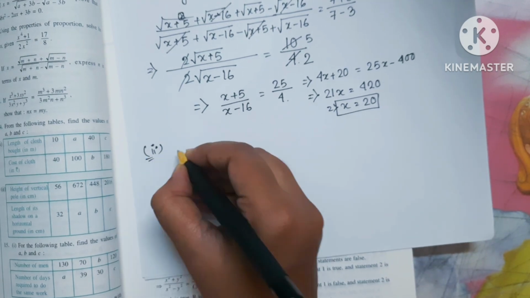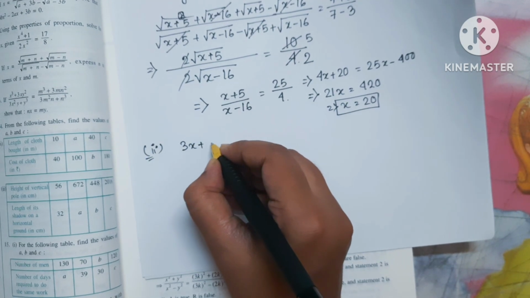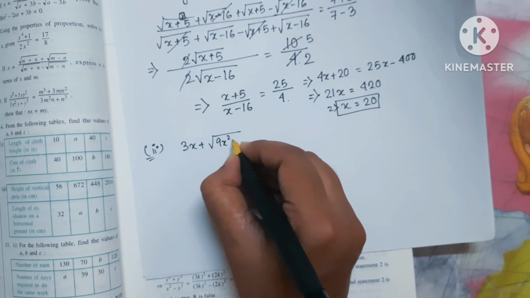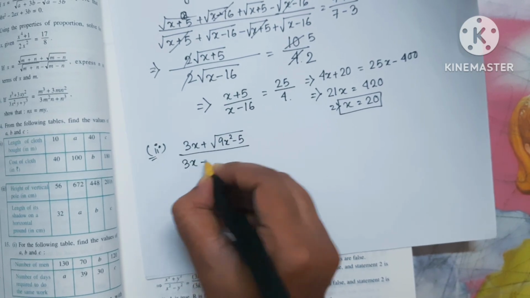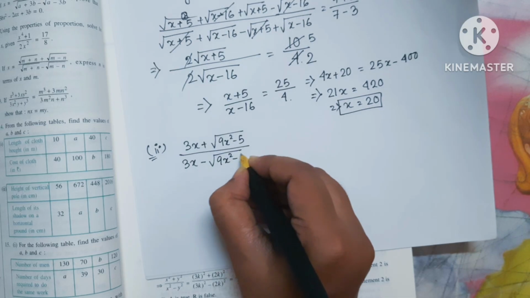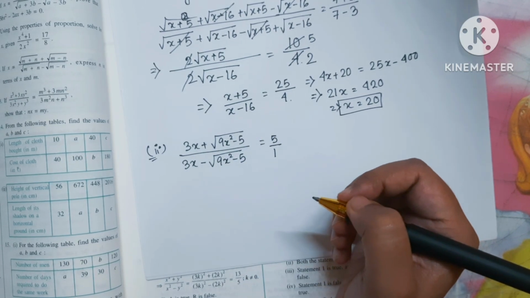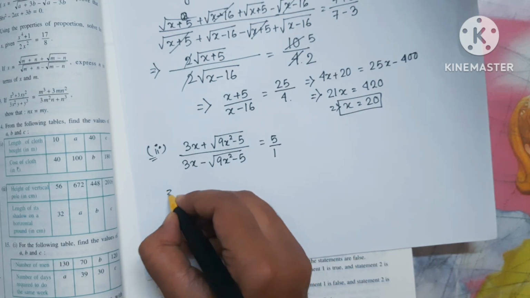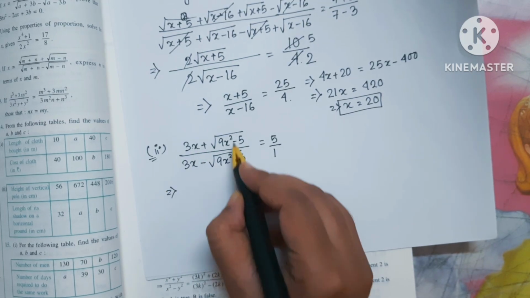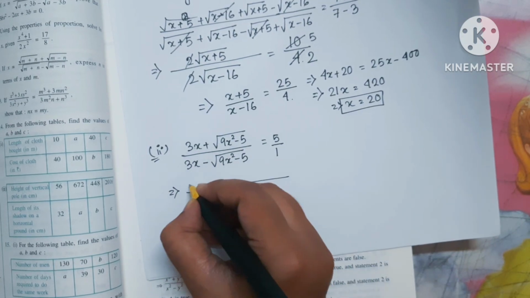Question number 2 of 9: (3x plus root of 9x square minus 5) by (3x minus root of 9x square minus 5) is equal to 5. Now 5 means 5 by 1. Okay. Now use componendo dividendo formula. What you will get? This one plus this one. That means you have to cancel these two terms. Okay, let me show you.